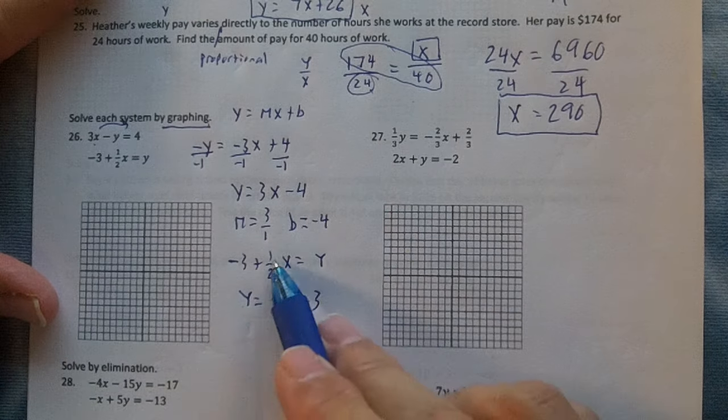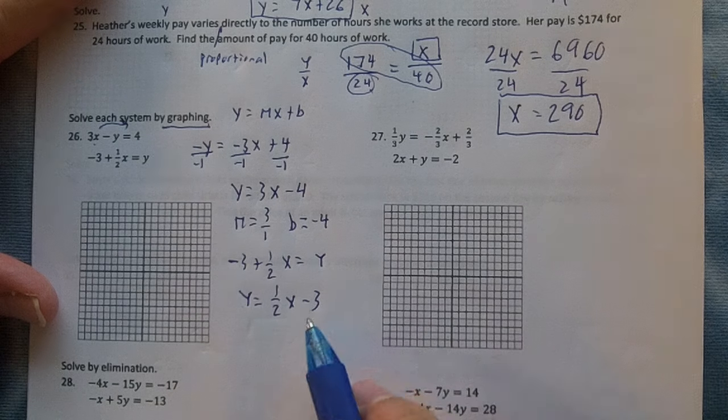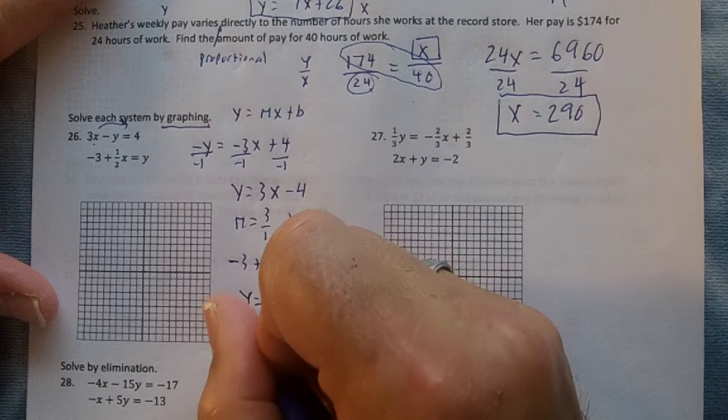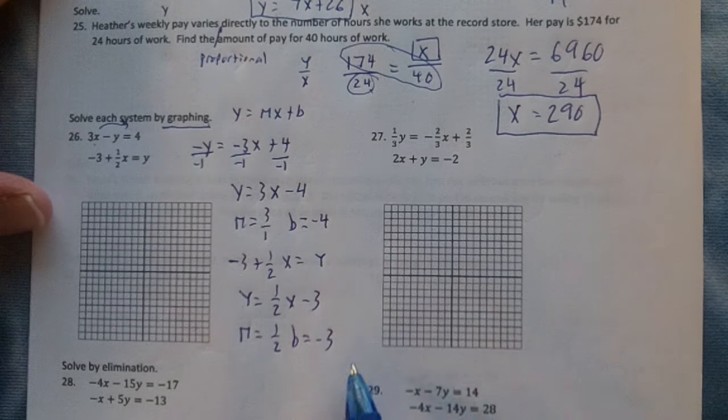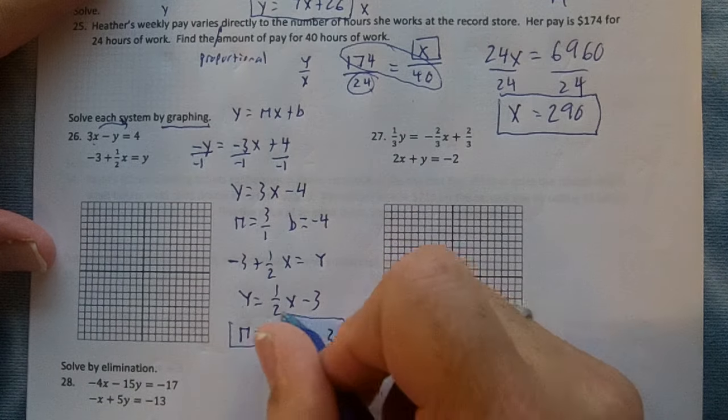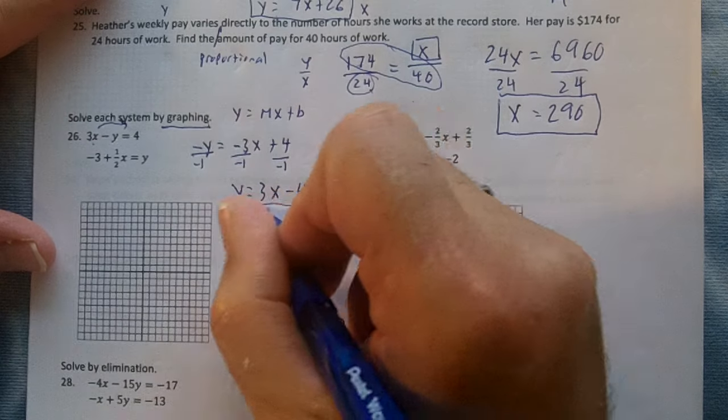Notice I put my y here. The 1/2 x goes here. The negative 3 is here. My m is 1/2. And my b is negative 3. Okay, so this is what I need to graph.